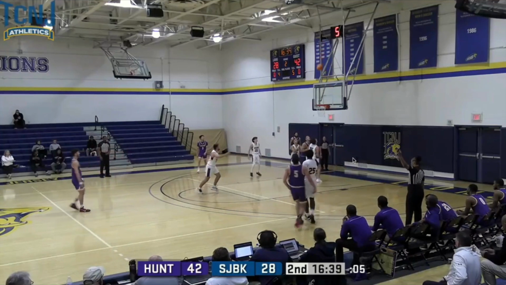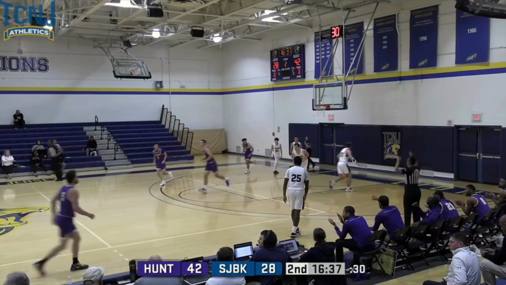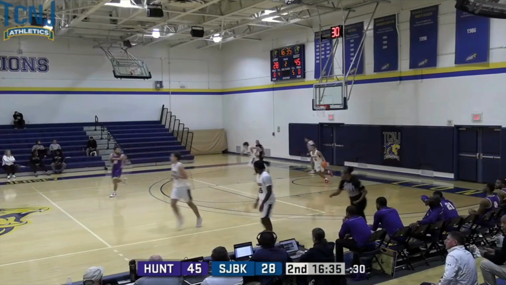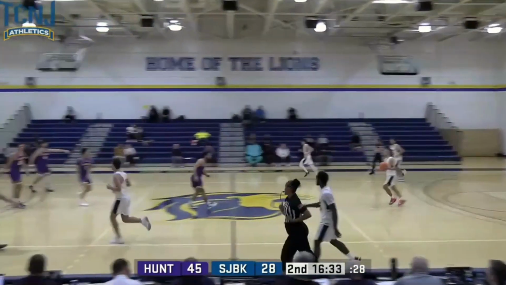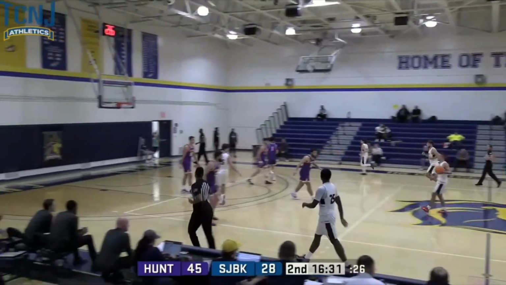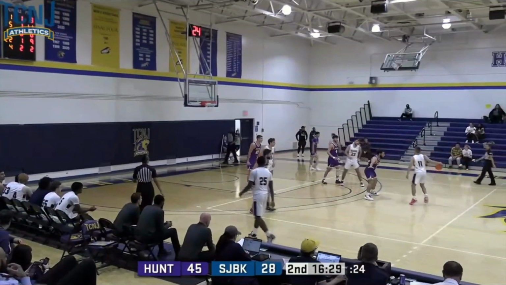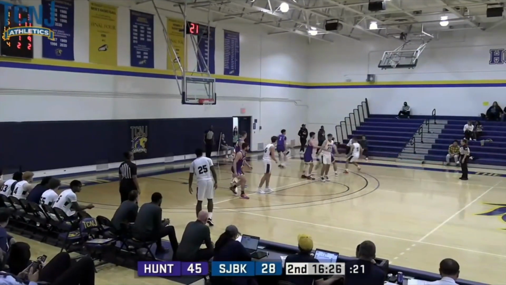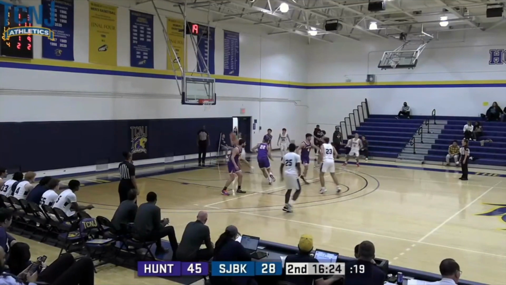Yeah, I think it was just a ripple effect. I was in front. He didn't need to overhelp there. Jack Myers connects from downtown, making it a 17-point lead for the Hawks, 3.5 minutes into this second half. Nice pass.